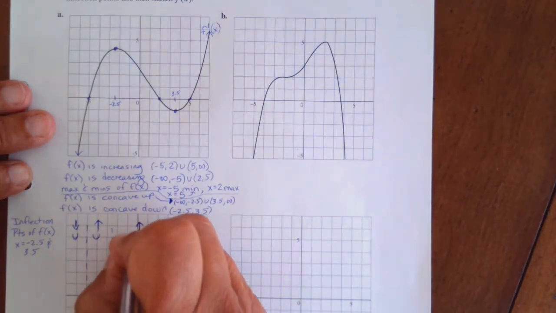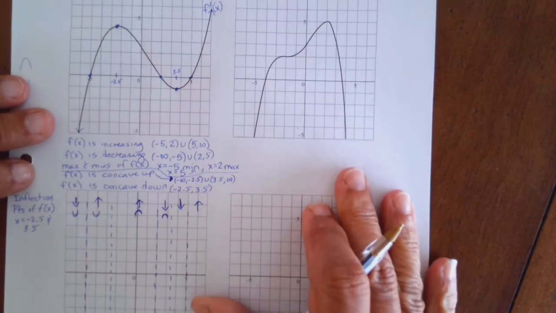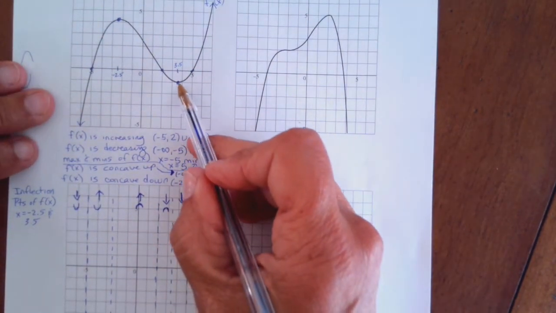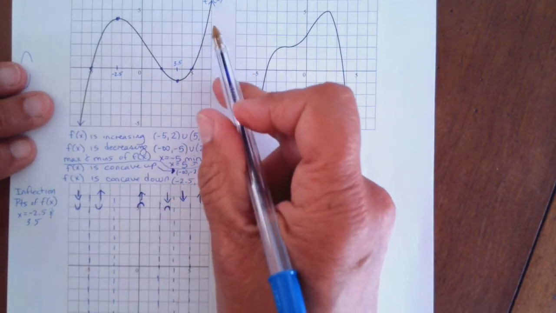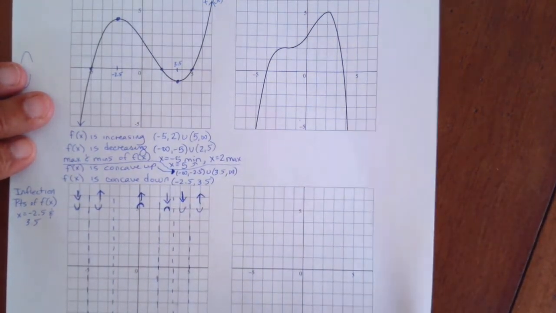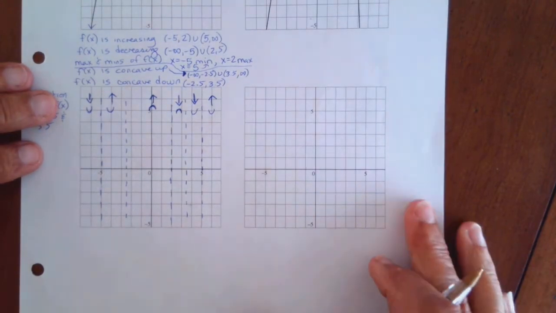So that means this area is concave down and this area is concave down. Okay, that's the 3.5 line. So what happens at 3.5? I start increasing again. And as soon as I'm increasing, the rest of the way, I'm concave up. Okay? All right, so that's all I need to draw this graph.